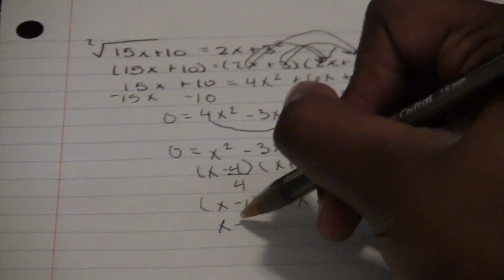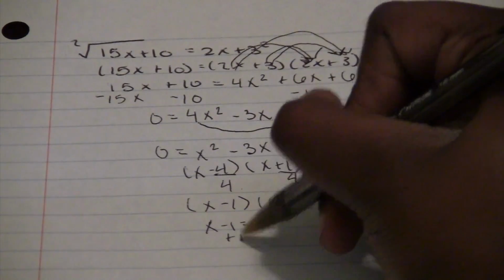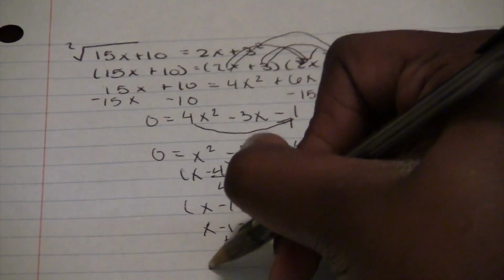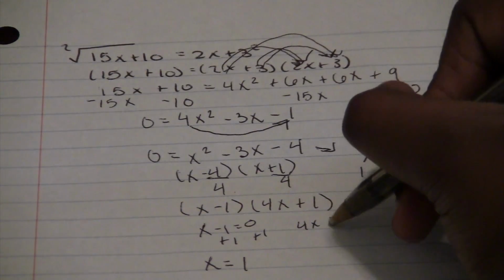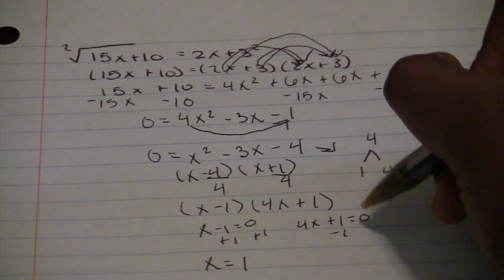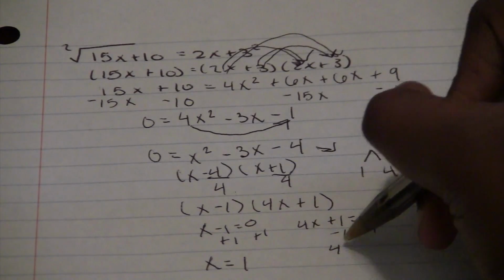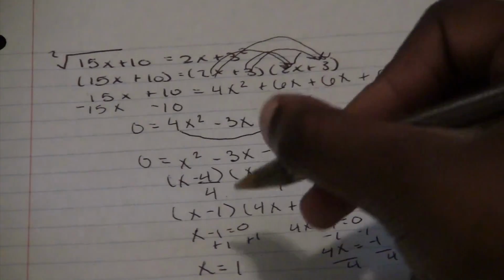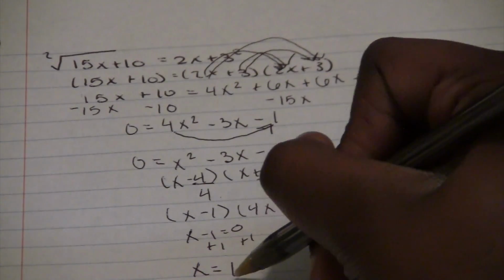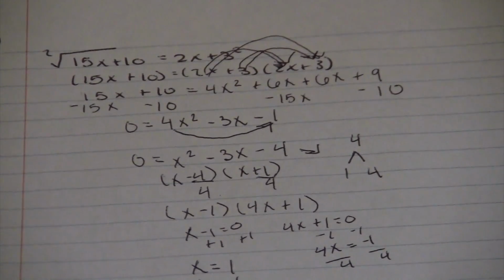After this, we're going to find the zeros. So x minus 1 equals 0, plus 1 on both sides, and you're going to get x equals 1. For the other side, 4x plus 1 equals 0, minus 1 on both sides, 4x equals negative 1. Divide by 4 on both sides, and you're going to get x equals negative 1/4.